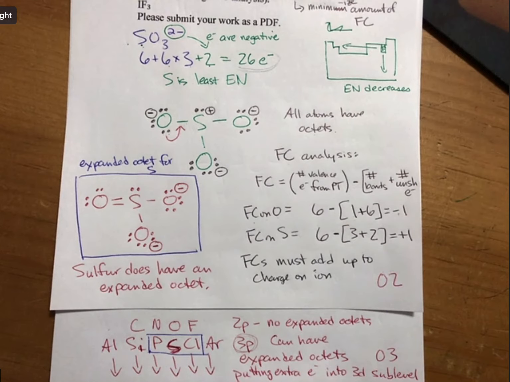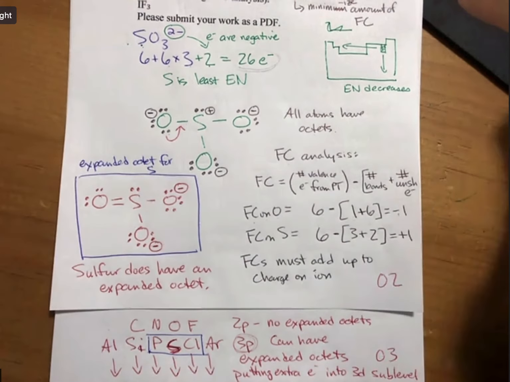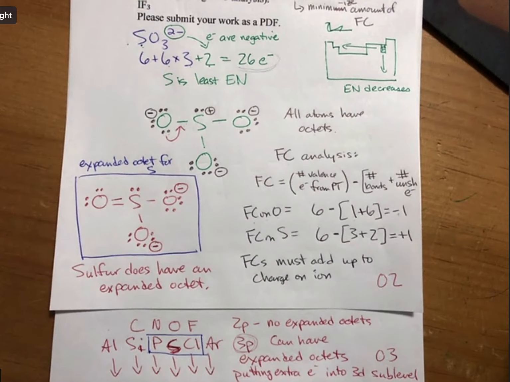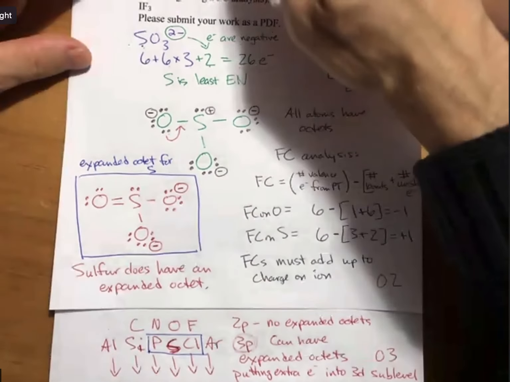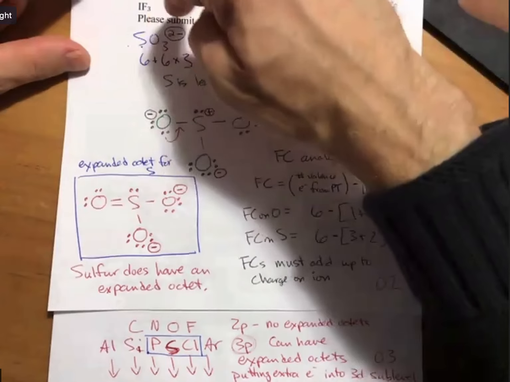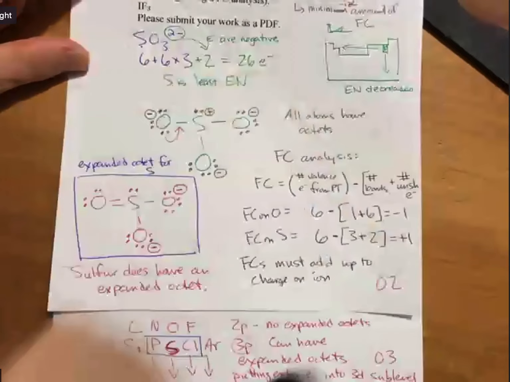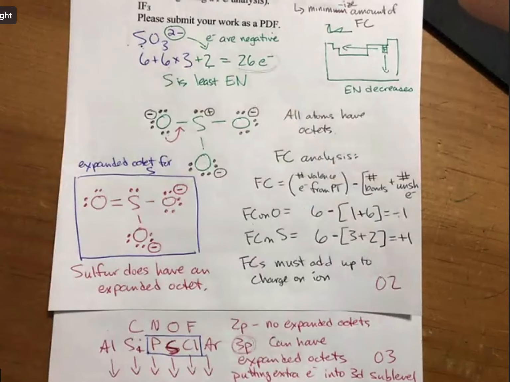But Michael or anybody else, anything you want me to review in this problem? I know I've only done this first one, the SO3 2-, and I still have the IF3 to do. But any questions on this one?